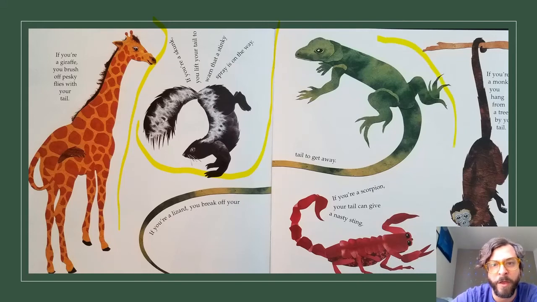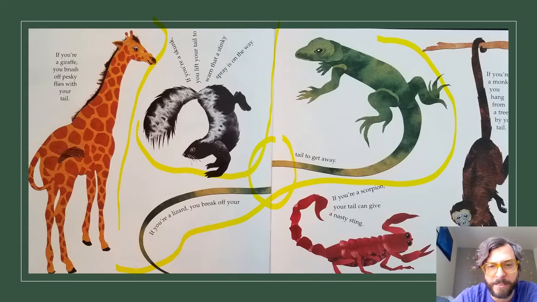And this one, oh, it is kind of a lizard here. I was right. But look at this part right here. It looks like it's a mistake, but it's not. Here's what the words say. If you're a lizard, you break off your tail to get away. So if something grabs their tail, they just break it off and run away and grow a new one.